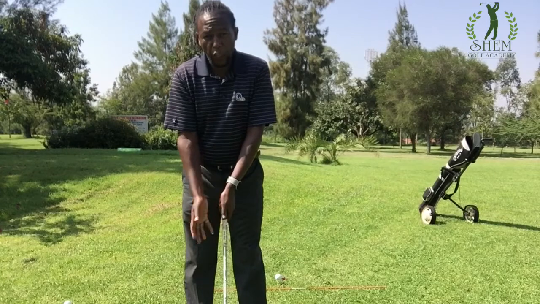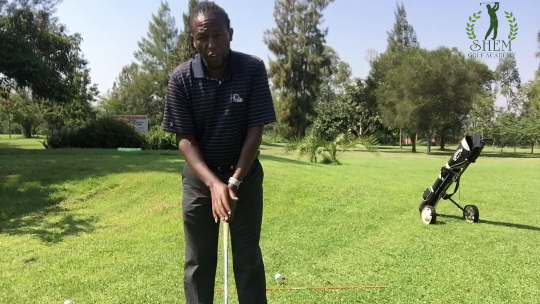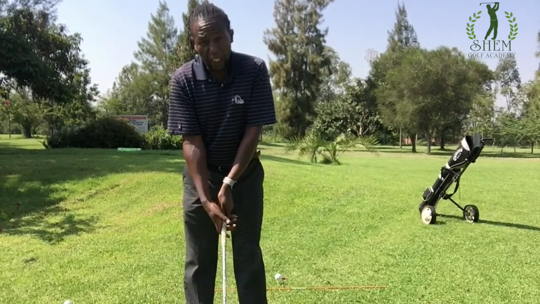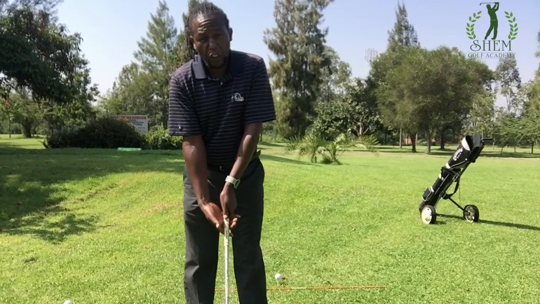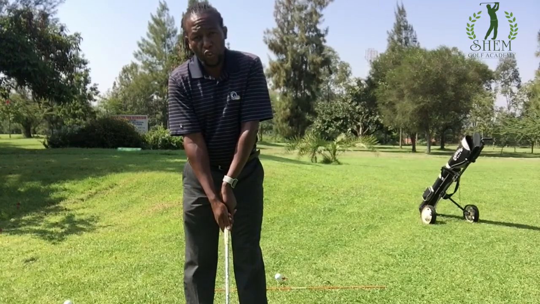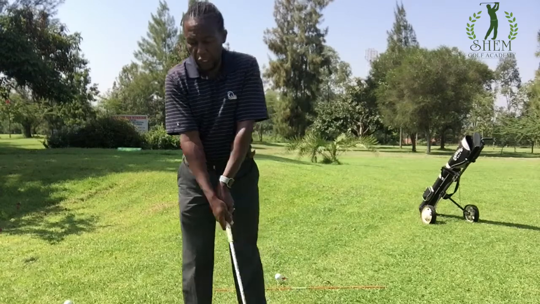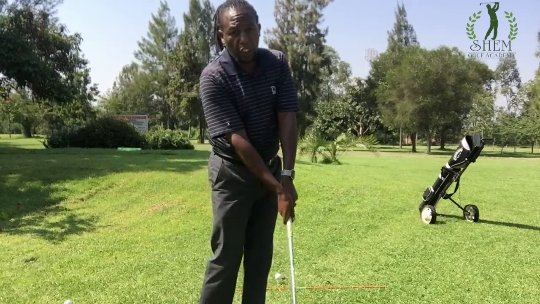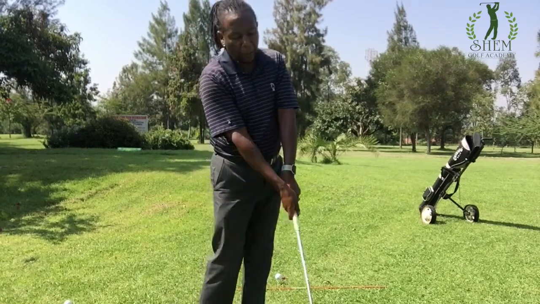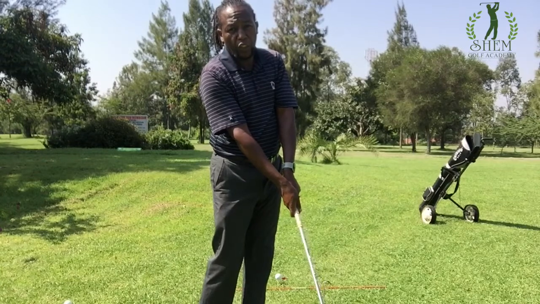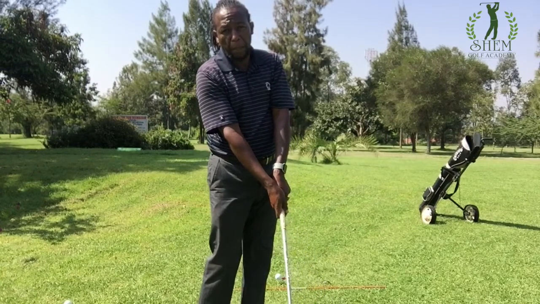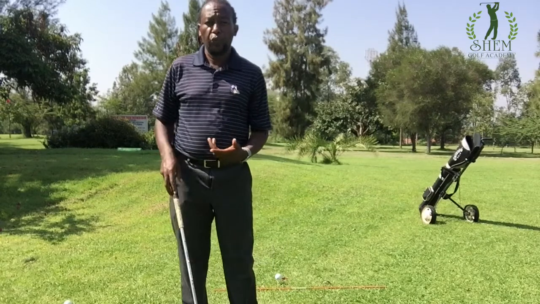Okay, so one or both hands. You have to experiment on which one you have to turn, or you might need to turn both, but you need to come more towards a stronger grip. Okay, that will promote you being able to close the club on your downswing and at impact, and help you control that slice.